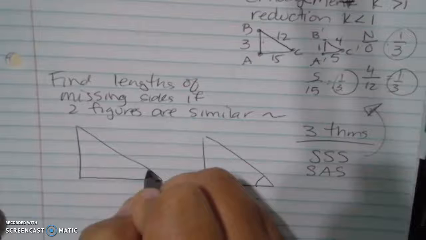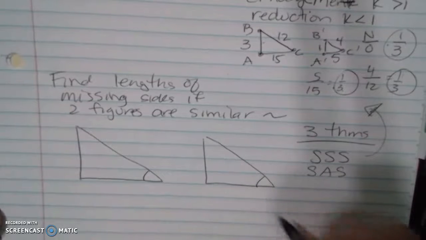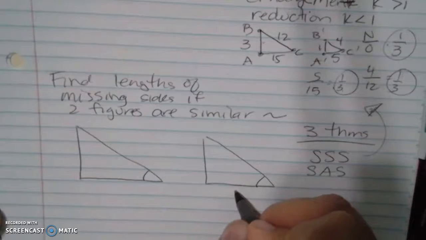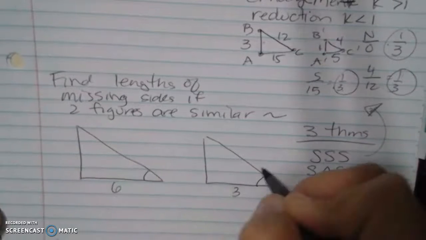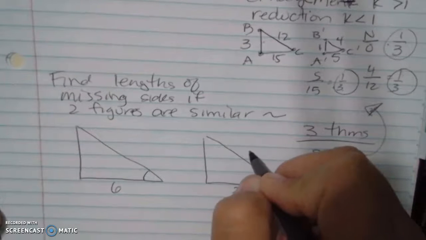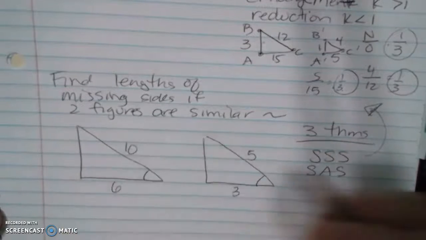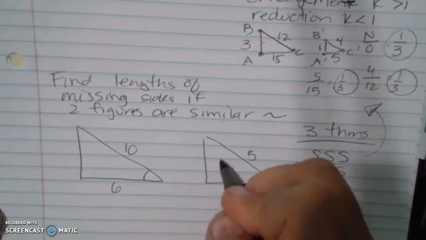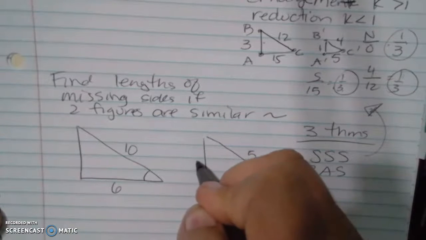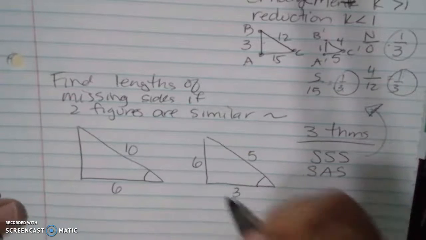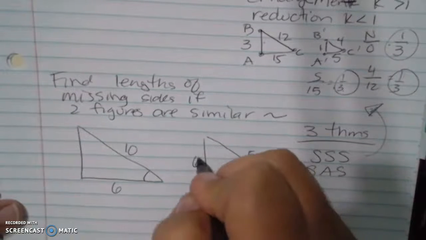I'll say that these two are the same, and I'll say that this is 3 and this is 6, and this is 5 and this is 10. And then if I know that this one is, we'll say 6, well, that can't be 6.